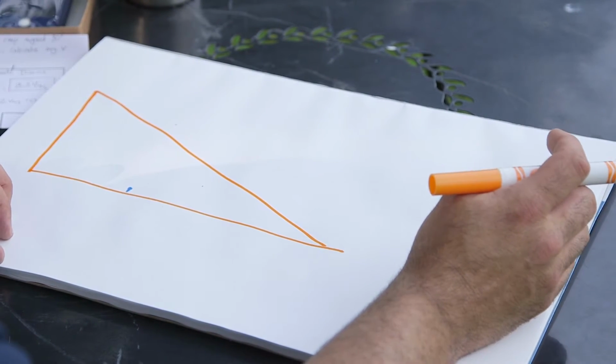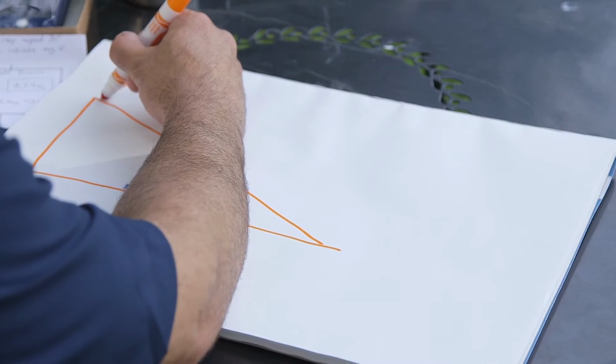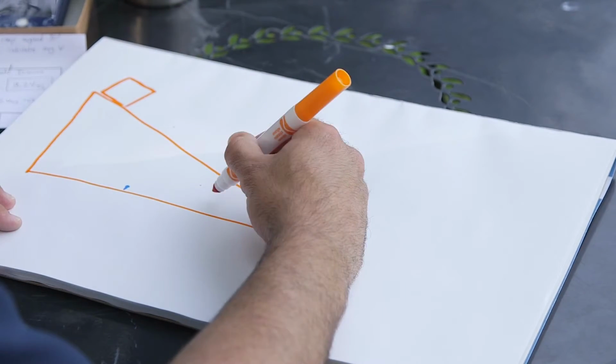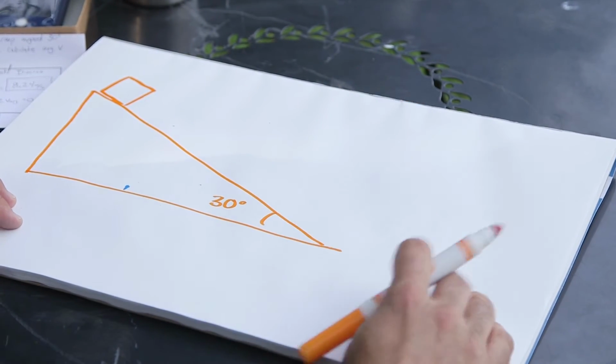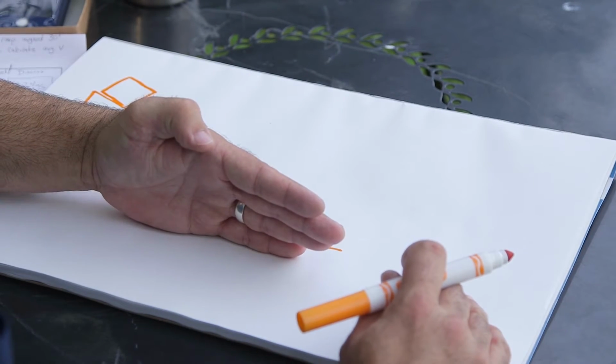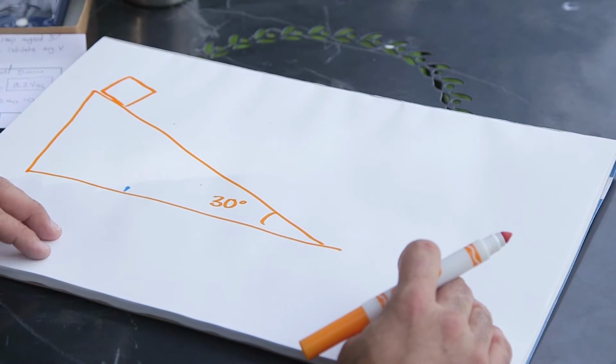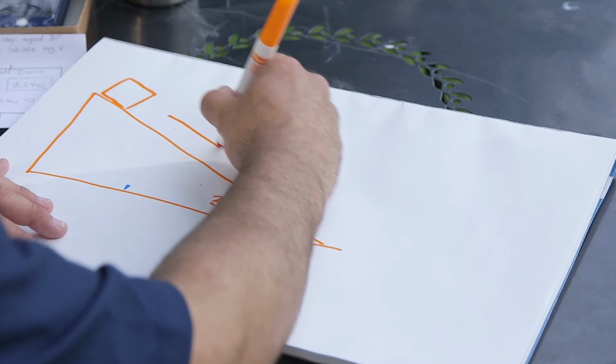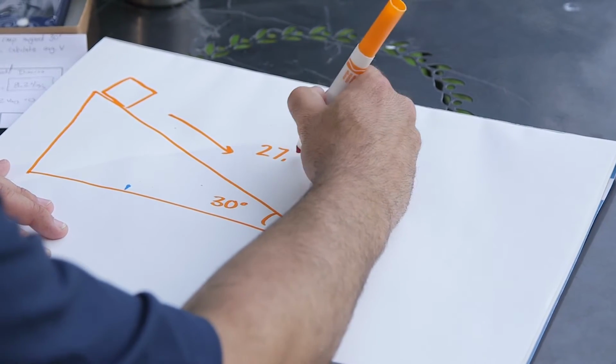So this one says there's a block, it's on a ramp, and the ramp is tipped 30 degrees above the horizontal. What that means is if this is the horizon, it's tipped 30 degrees that way. All right, it tells us that it slides a distance of 27.2 meters down that ramp. That's one of our givens.